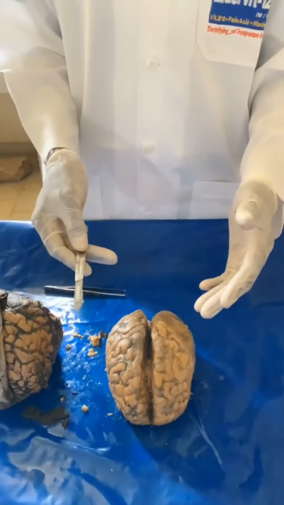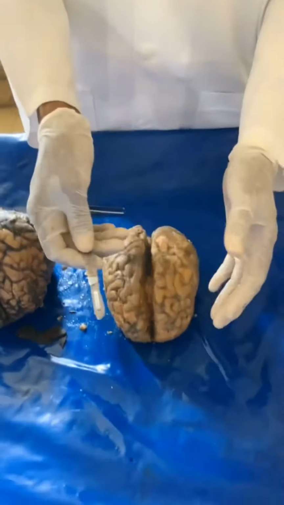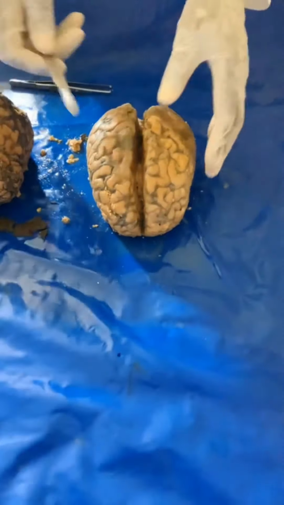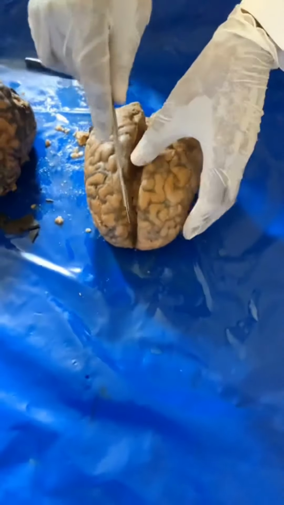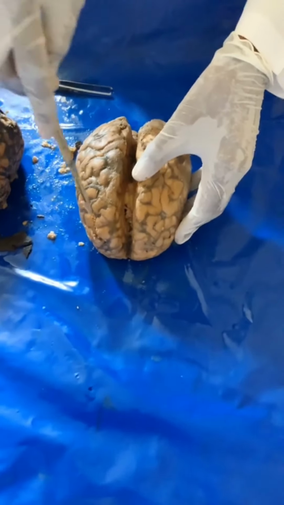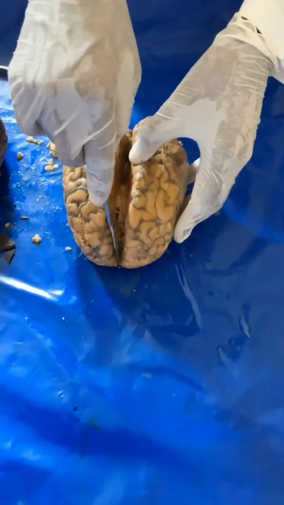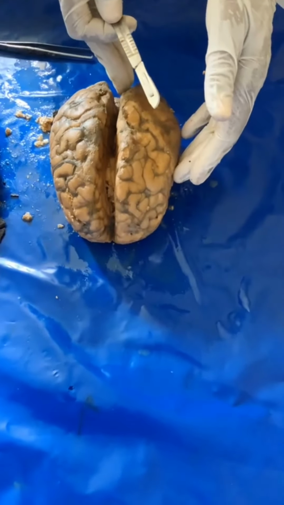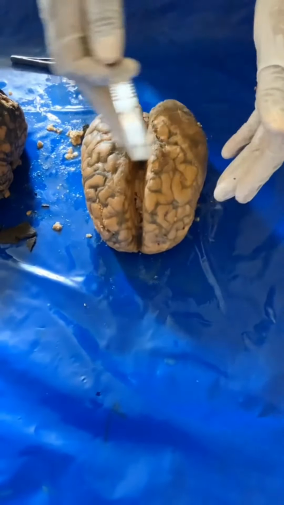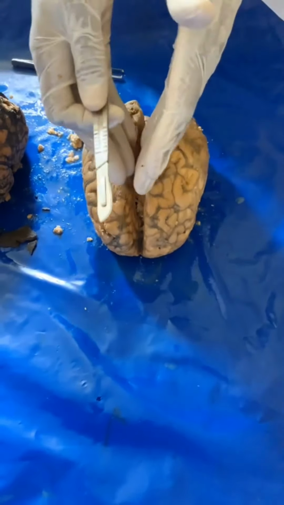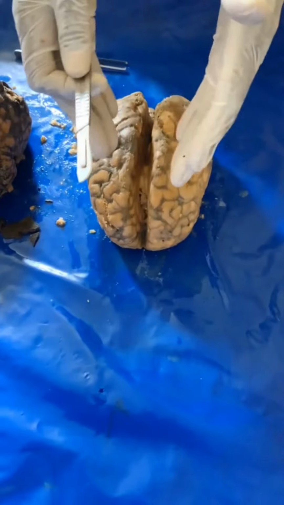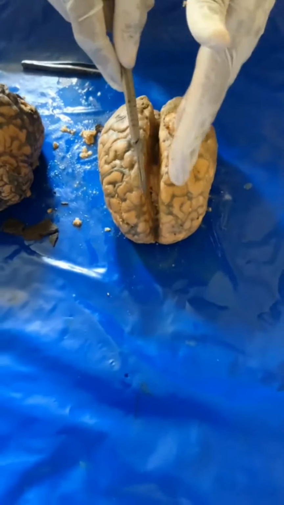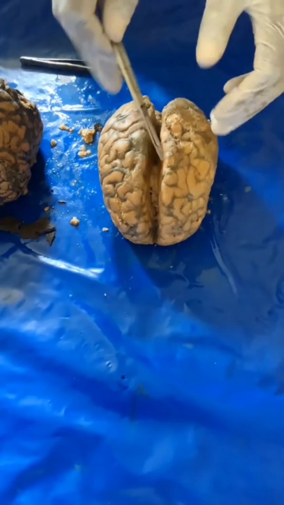So let us just begin by dissecting the cerebral hemispheres into two halves, left and right, through the corpus callosum. We can now insinuate our knife in this longitudinal fissure in between the two cerebral hemispheres. Remember, in this longitudinal fissure we have the falx cerebri, which is completely removed from this specimen.